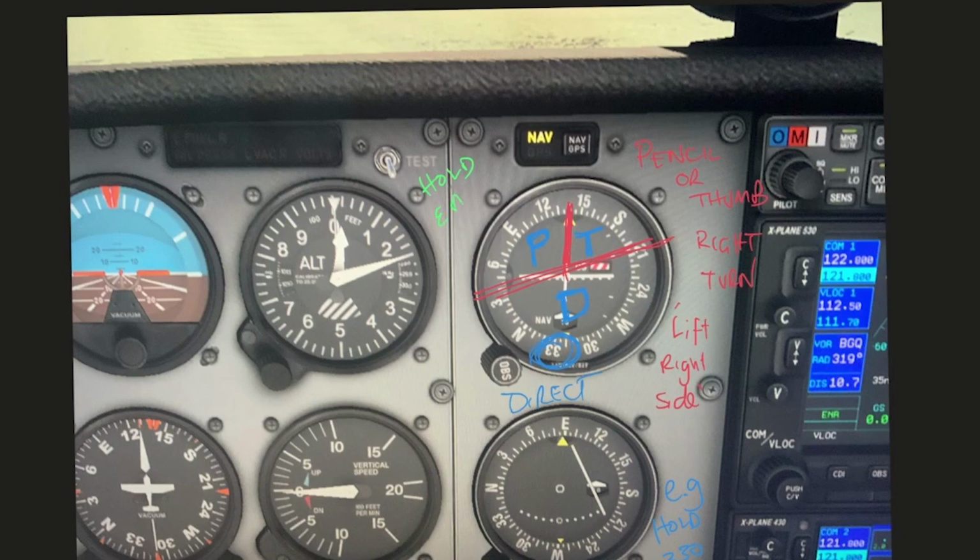If it says hold on the east or 090 radial, it's on the P side of this pie, so you'd have a parallel entry in this case. If they say hold on a 180 heading, you'd enter on a teardrop. And I'll give you some actual examples of how to do that in the air.